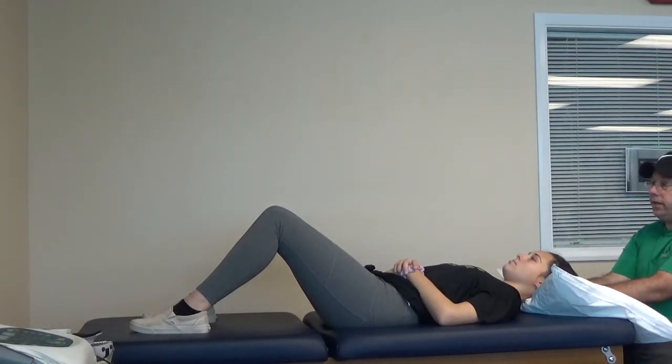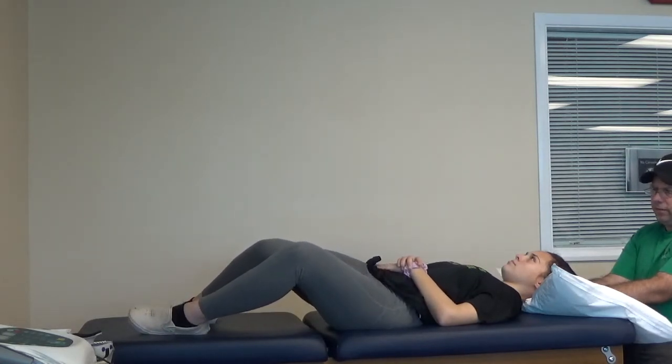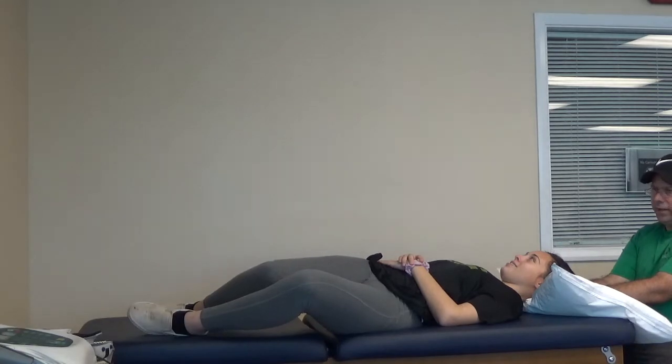Now I want you to take your knees and just rock them to the left side. Little lower trunk rotation. Think about what you're feeling in your back or your hips or anything like that. What do you feel? Like stretching my lower back. Feel it in your low back. Do you feel any increased tension in your neck? Not really. I kind of think I feel it, but I'm not sure.